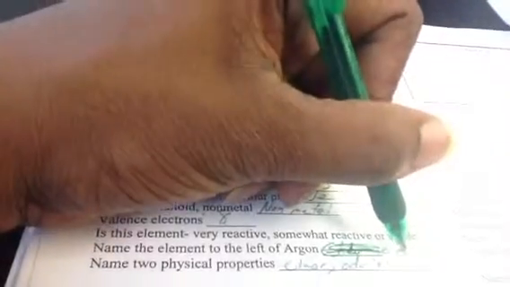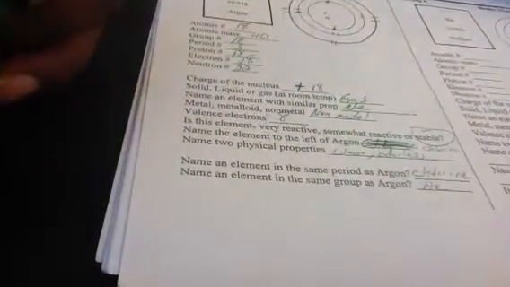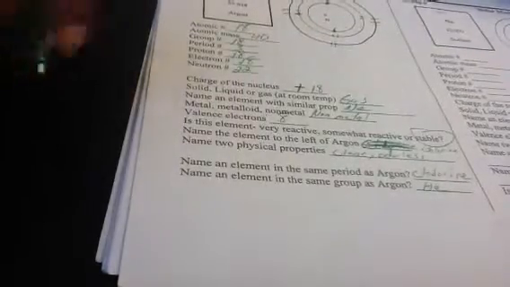Name the element to the left of argon. I already looked at my periodic table. The element to the left was chlorine. 2 physical properties. It's clear and it is odorless. Name an element in the same period as argon. In the same period, well, if one of the elements is to the left or the right of it, those are all considered the same period. So I just went with chlorine again, making it easy for myself.